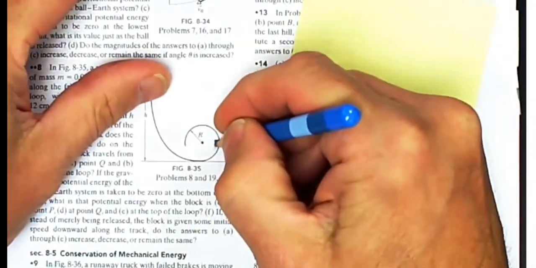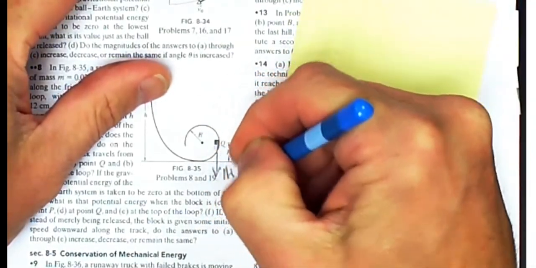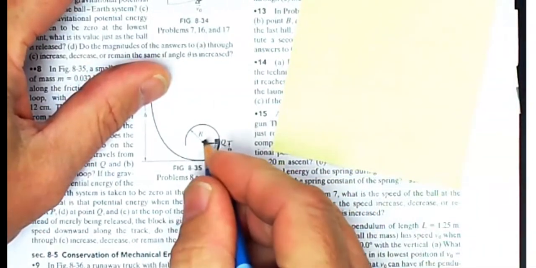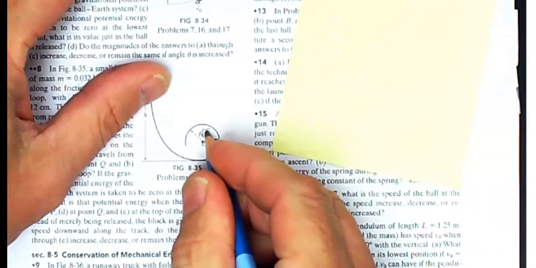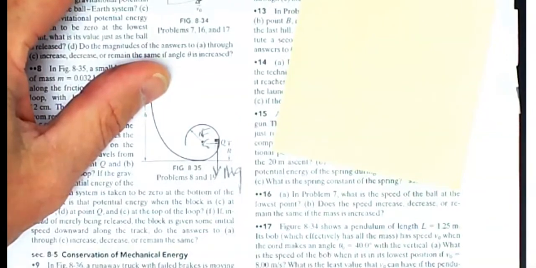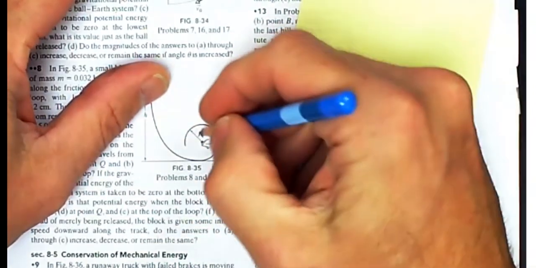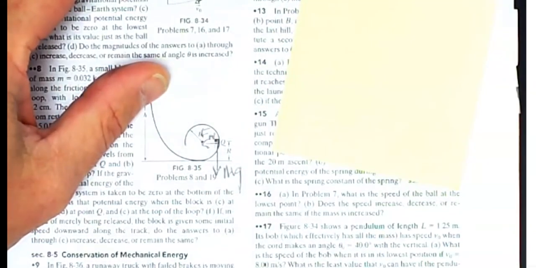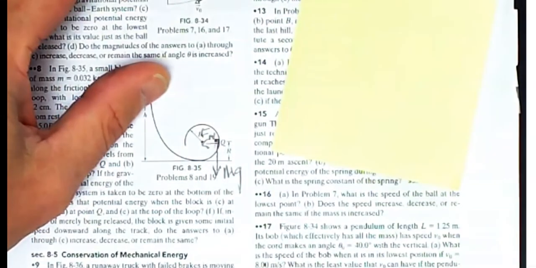I know when it gets to that point, it's going to have weight. There's the weight. And it's going to have a centripetal force because it's moving in a circle. And what is providing that centripetal force? Well, the track, of course, provides the normal force. So that normal force is what is providing my centripetal force.